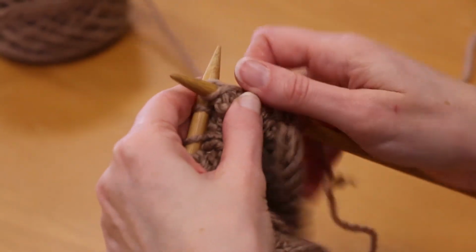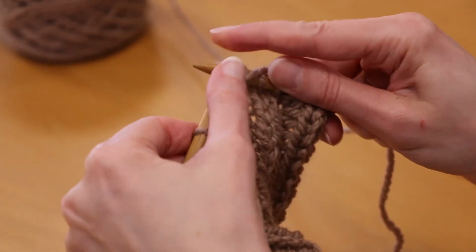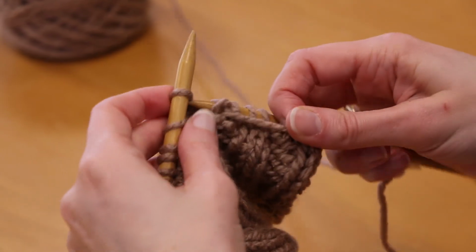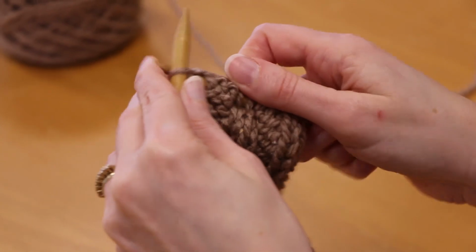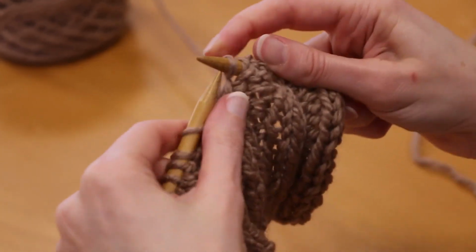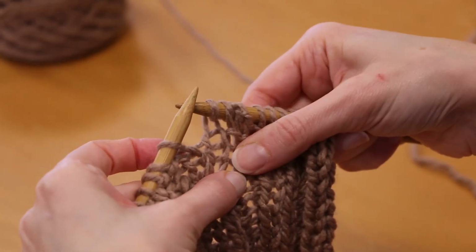Likewise, if we forget to move the working yarn to the back to knit, we will get an extra loop of yarn around the needle. As shown here.